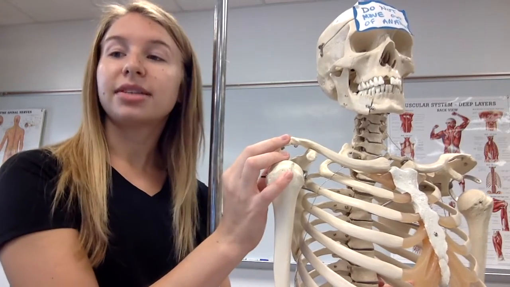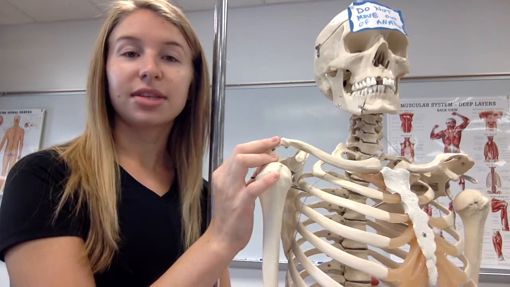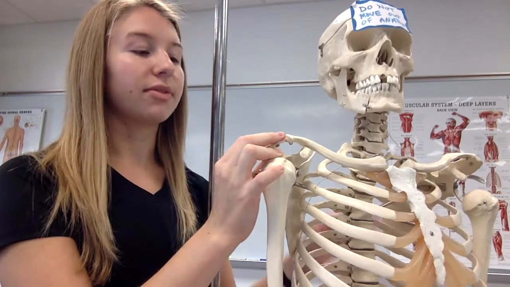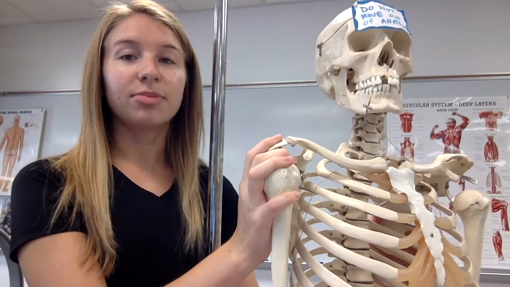The AC joint is classified as a true diarthrodial joint, meaning that it is movable, and it is a synovial joint, meaning that it's surrounded by a joint capsule and is lined internally with a synovial membrane, which secretes synovial fluid into the joint cavity. The AC joint is characterized as a pseudoplanar joint.